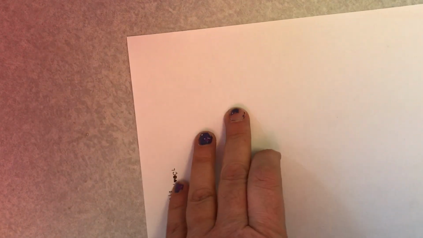Hello everybody, I am going to walk you pretty slowly through making your own cheat sheet for remembering mean, median, and mode, the measures of central tendency. So I have some supplies here. I have a piece of computer paper. This is a regular piece of computer paper, okay?